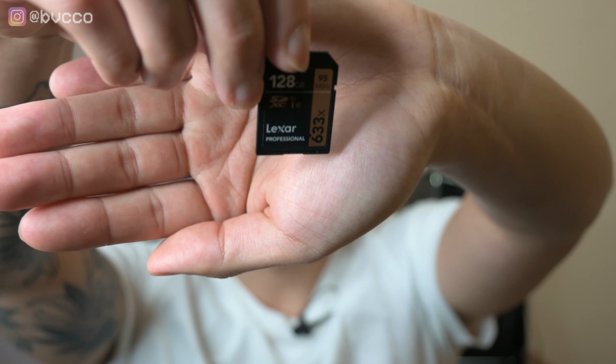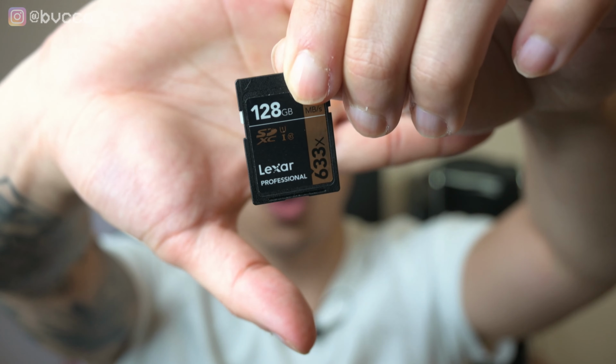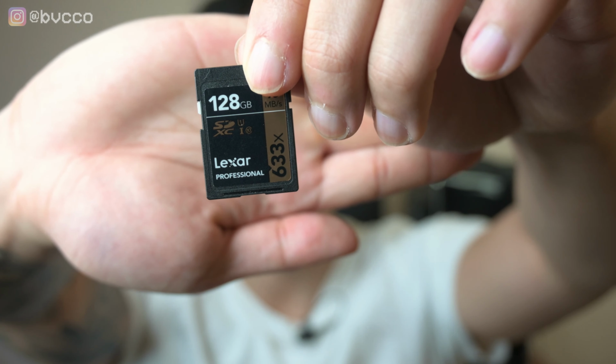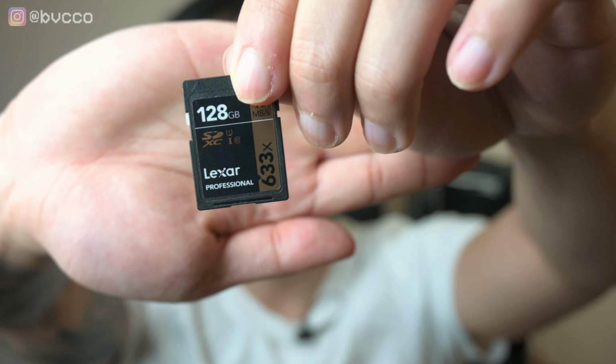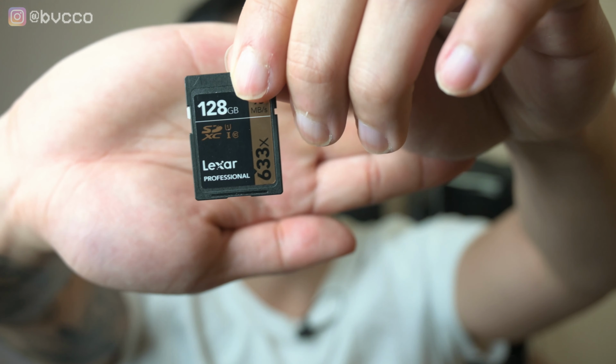So what I recommend is you get yourself the SanDisk 128 gigs Extreme right here, or you can get the 128 Lexar version, and both of these will do just fine in terms of recording 4K video as well as taking your photos. So if you want to get more serious about getting 4K videos and photos, you're more likely to want the size capacity of 128 gigs.